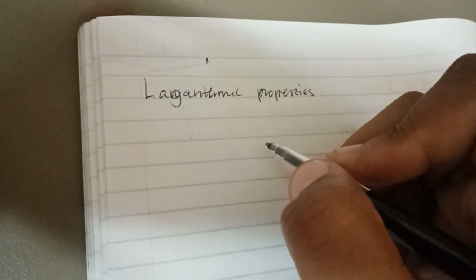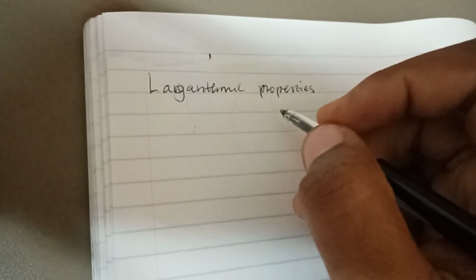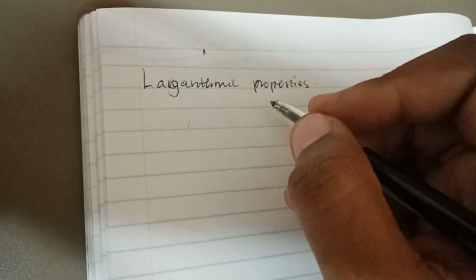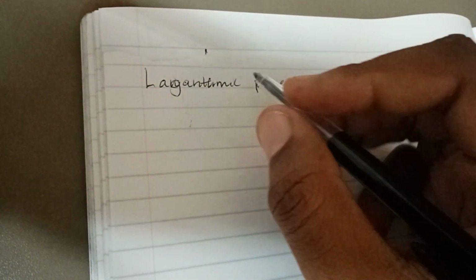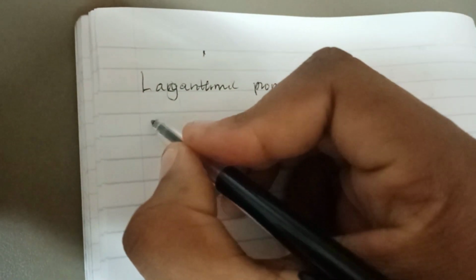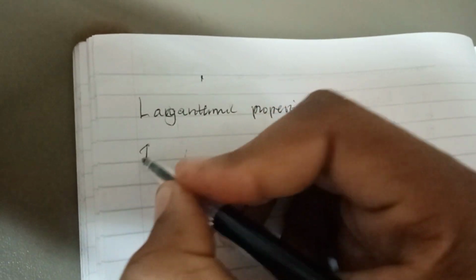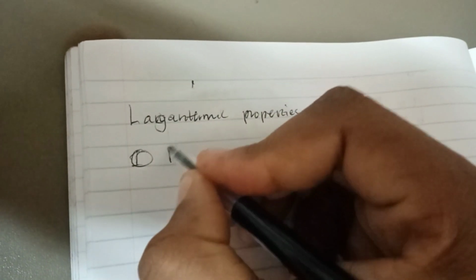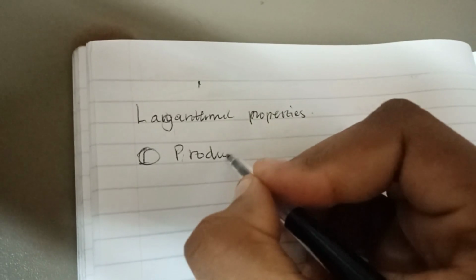Welcome back again, guys. So today we'll be looking at the logarithmic properties. The first property that we'll be looking at is called the product.